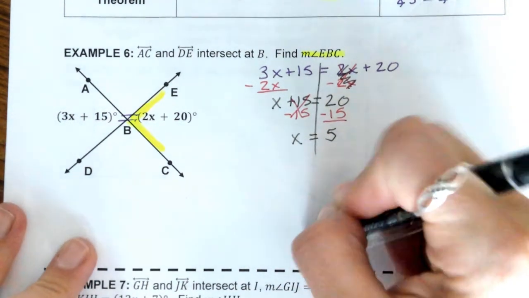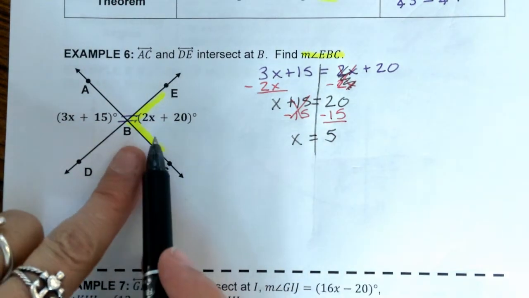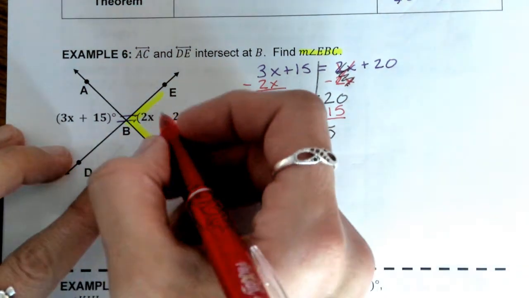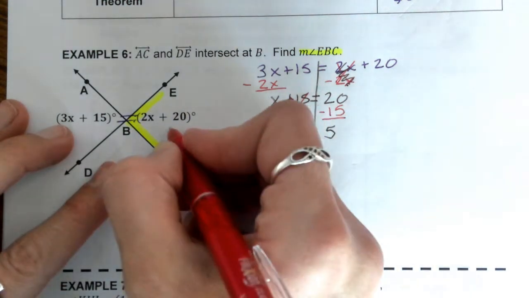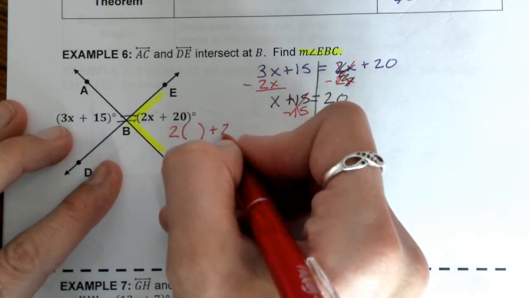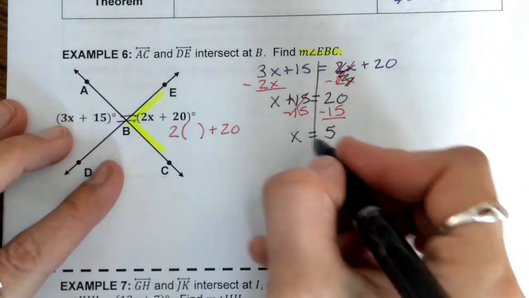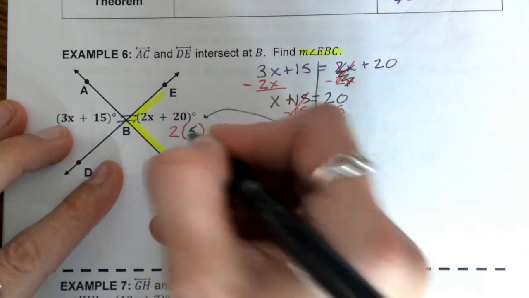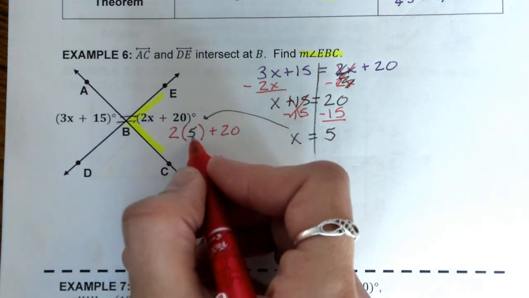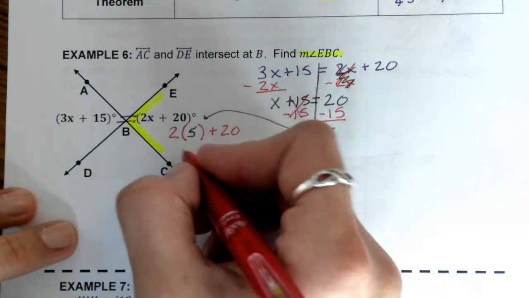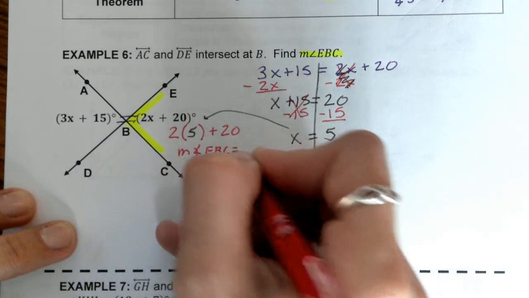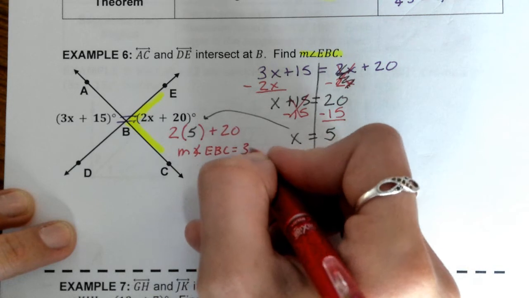All right? So we wanted to substitute in for the measurement of angle EBC. So EBC was 2x plus 20. So we're going to remove x, and we're going to replace it with what x is, that 5. And then when we do 2 times 5, giving us 10, we're going to add that 20, right? The measurement of angle EBC will equal 30 degrees.